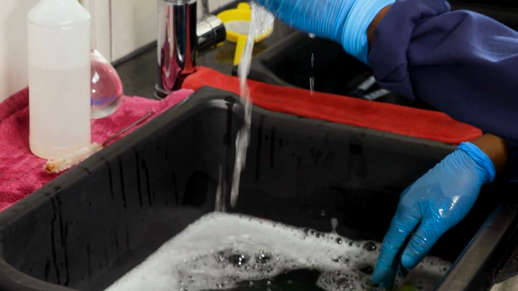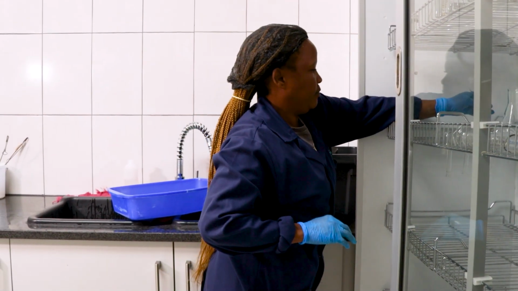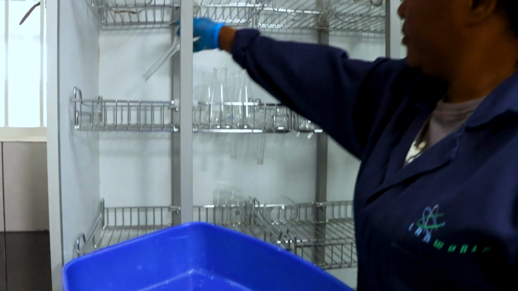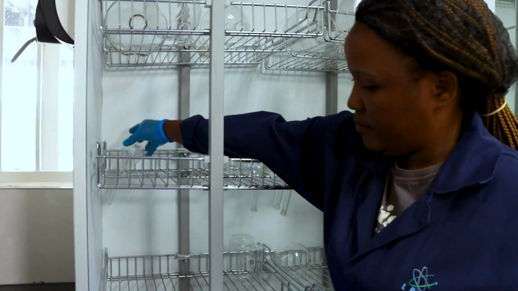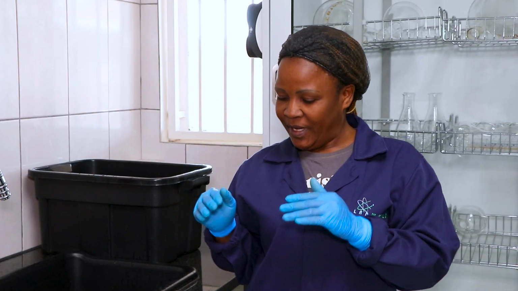I'm responsible for washing this glassware here. When I finish washing glassware, I put it in the oven, because the glassware must always be dry when the analysts use it. I'll make sure to take this glassware and put it in the cupboard, because everyone finds the glassware in there when they want to work.